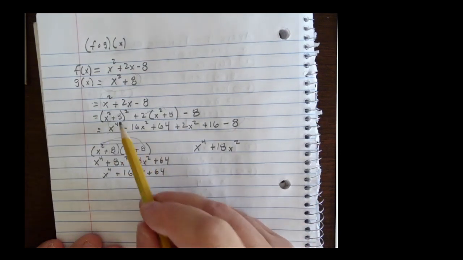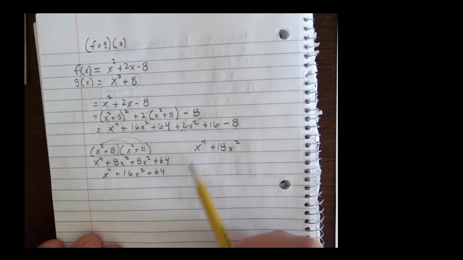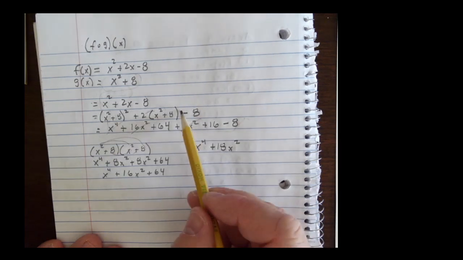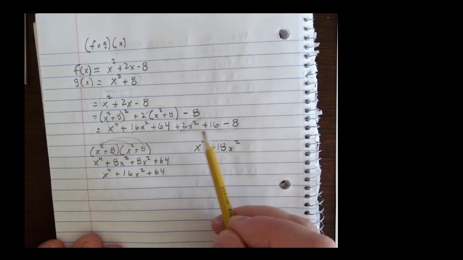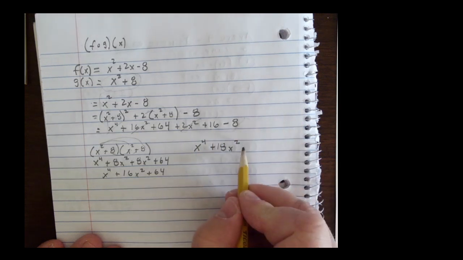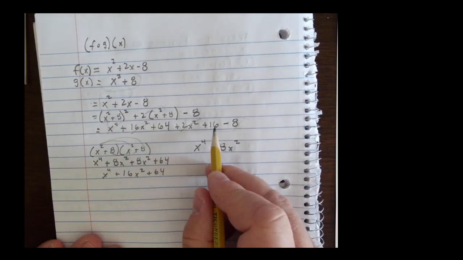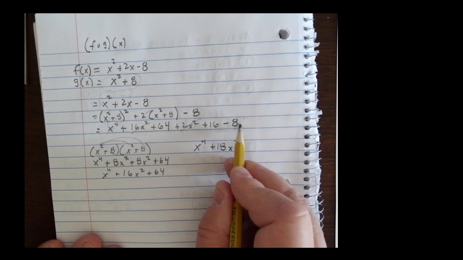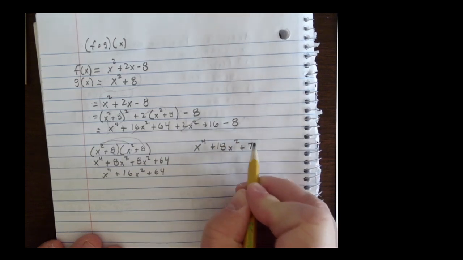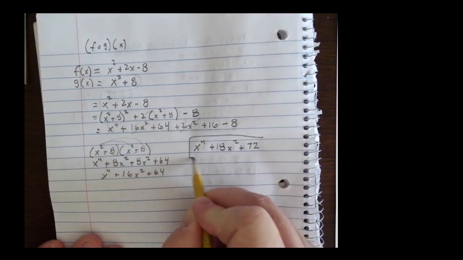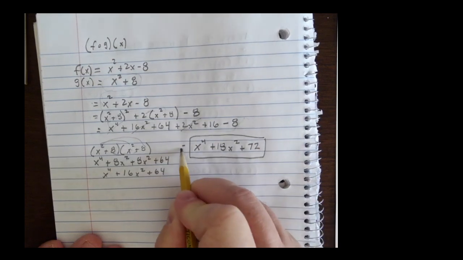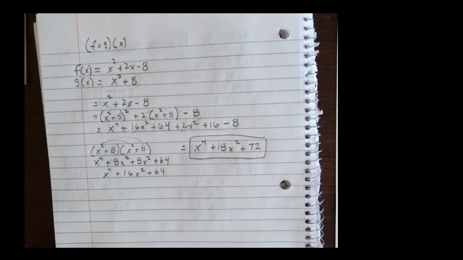So we've taken care of this one, this one, this one. And now we have 64 plus 16 plus 8. 64 plus 16 is 80. 80 minus 8 is positive 72. And there is our function.